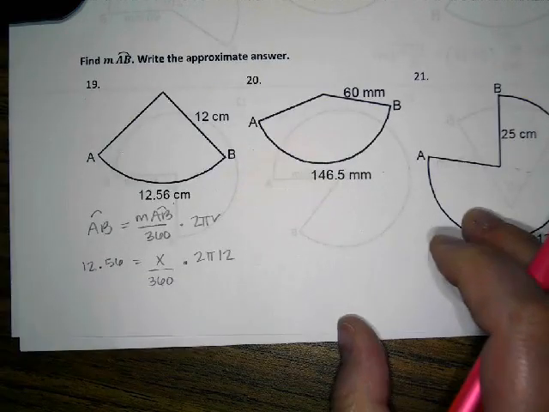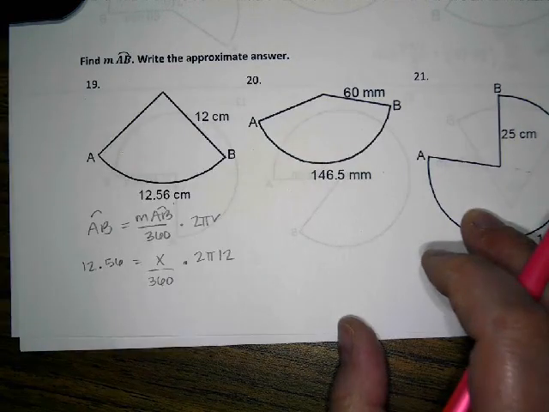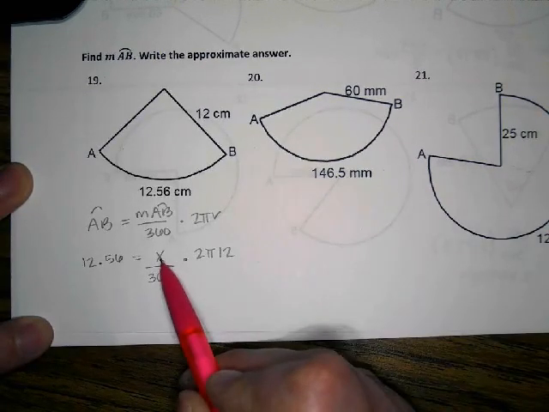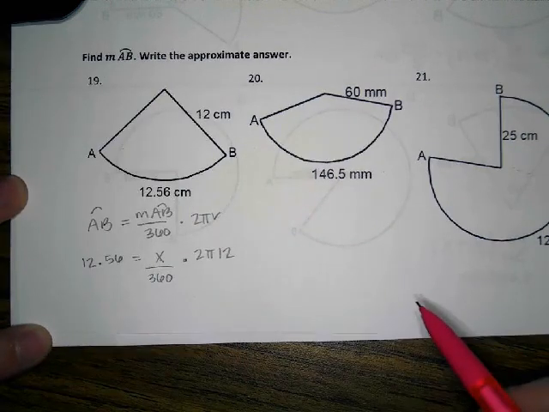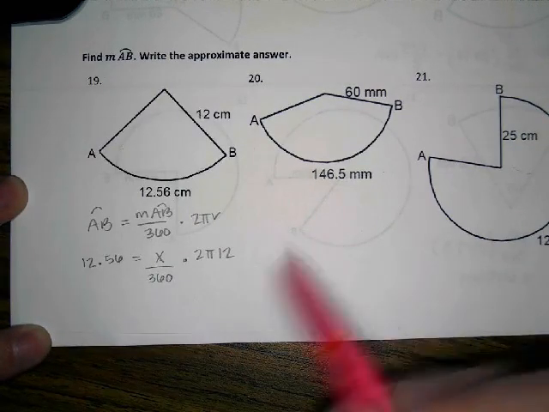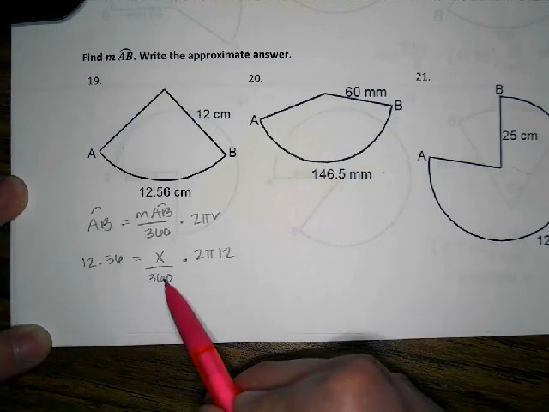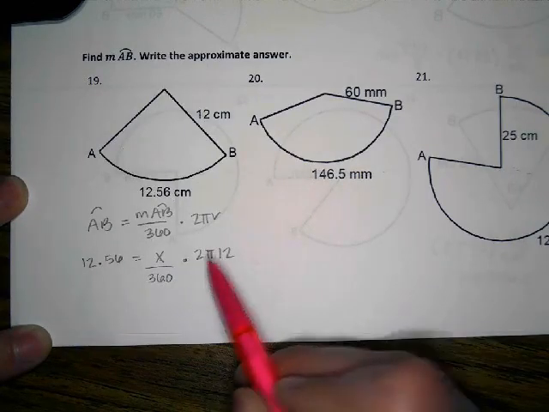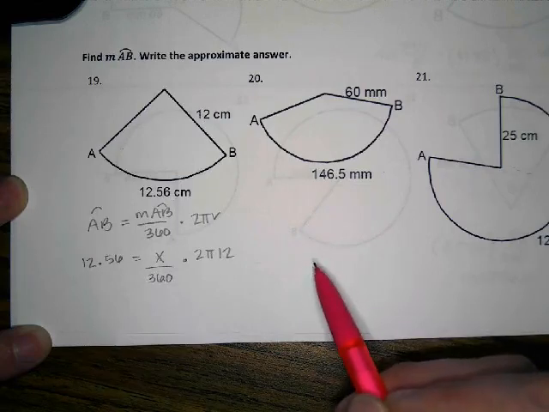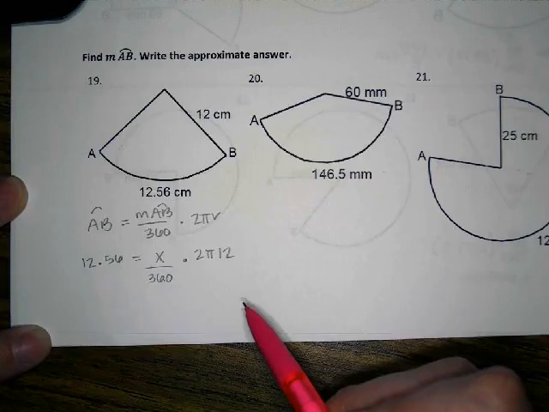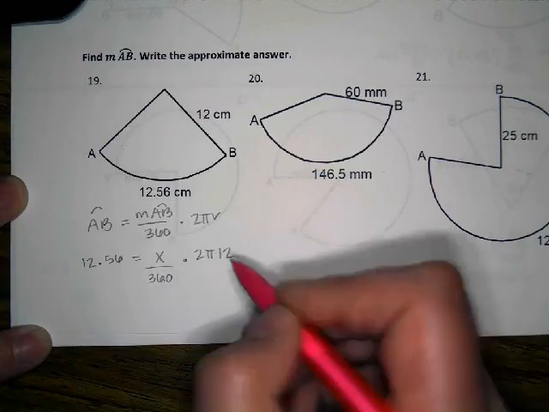Does that make sense? So we're trying to solve for this x right here. So we have a divide by 360 that we need to undo, and we have a times 2 pi 12 that we need to undo. What would you guys like to undo first? We want to undo the 2 pi 12? Okay, so we're going to divide by 2 pi 12, and we're going to divide by 2 pi 12.